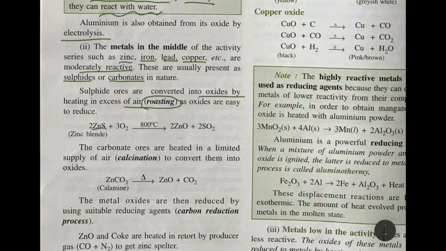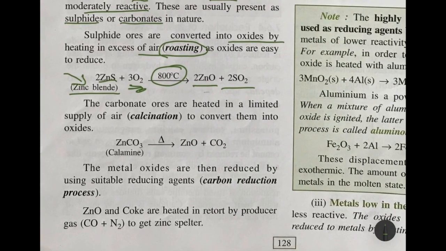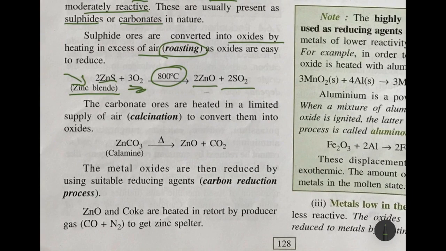So zinc sulfide, known as zinc blende, the ore, is heated to a very high temperature, 800 degrees Celsius, in air where oxygen is present, and it turns into zinc oxide and sulfur dioxide. The carbonate ores are heated in a limited supply of air or in the absence of air. The process is known as calcination, and they are turned into oxide.